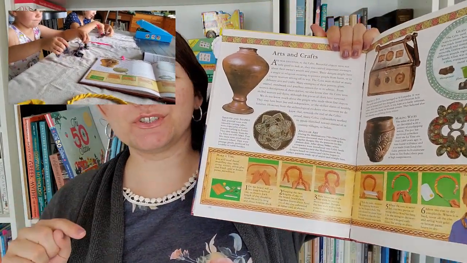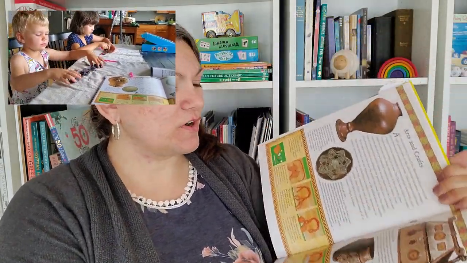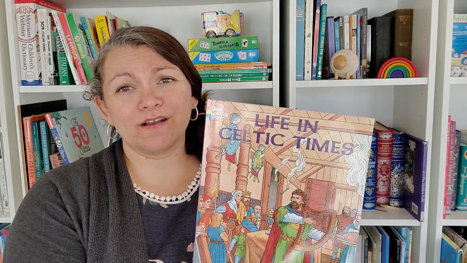I'll try to insert pictures here of our actual projects that we made. So that's what we started with this year. I also have a coloring page, Life in Celtic Times, or coloring book, sorry. What I like to do is copy some pages out of the books instead of giving them the whole book, and then I have it for the future and can just copy it for what I need.